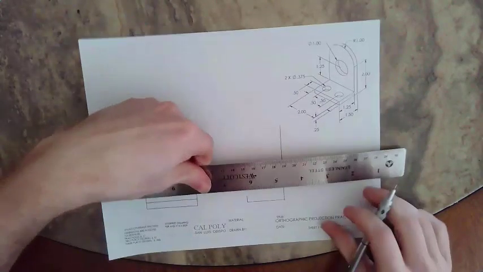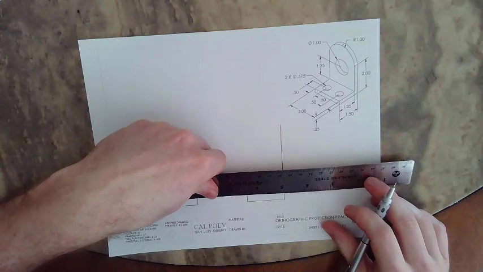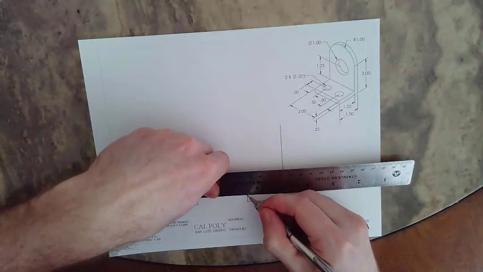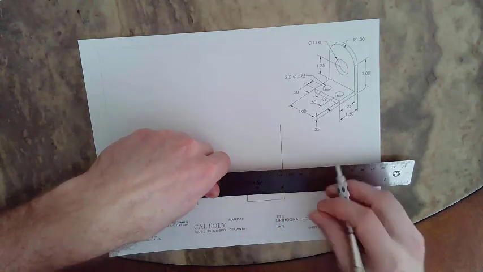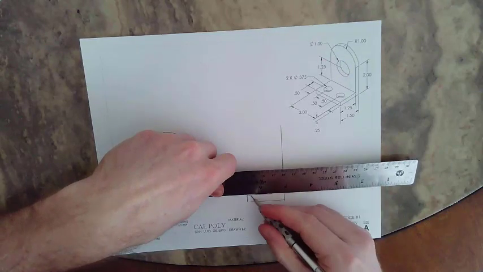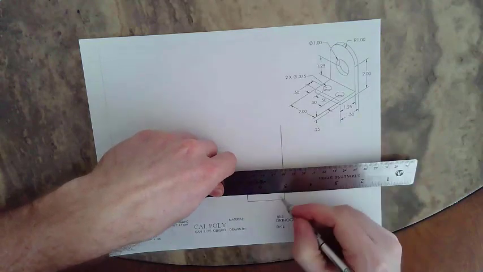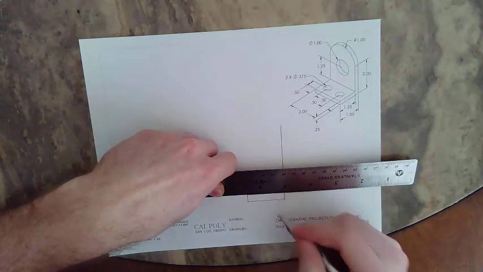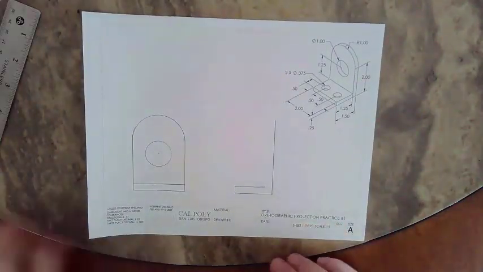So the 0.25 is also projected straight off of this view. And if I was smart about it, we can do this all at once. Draw this line over to right here.